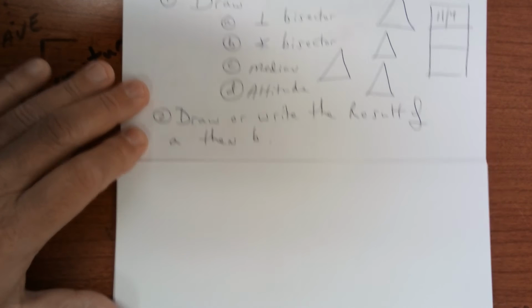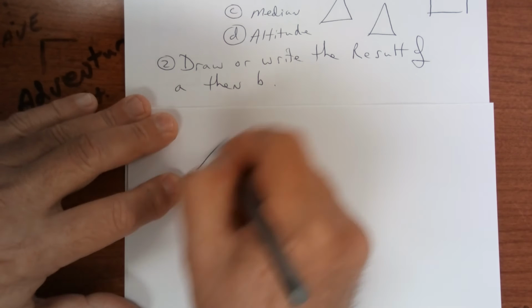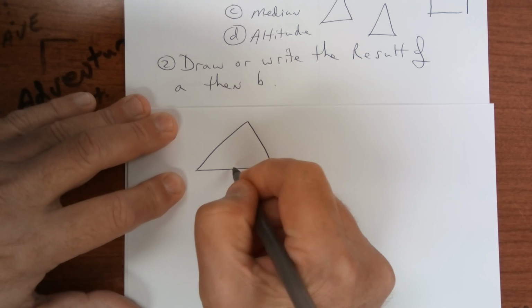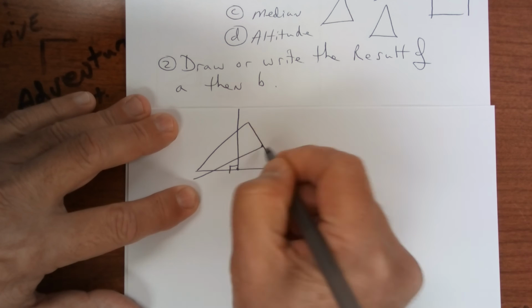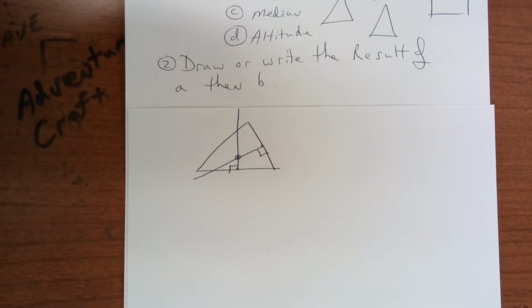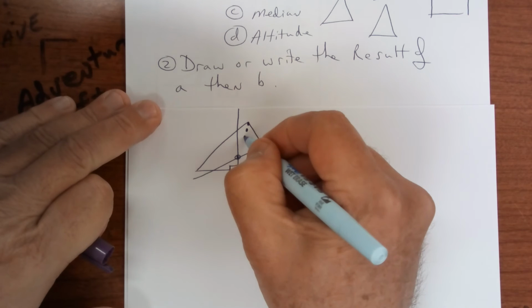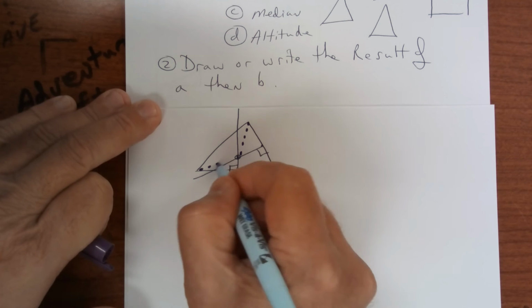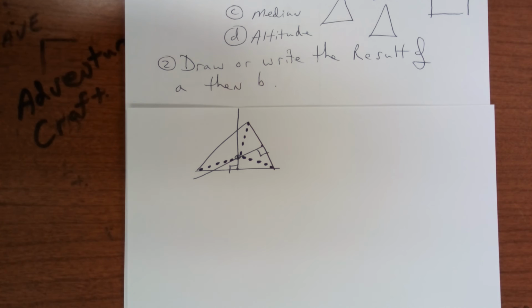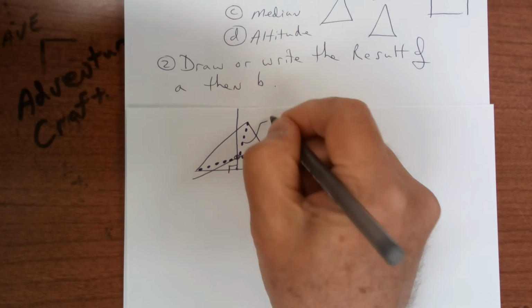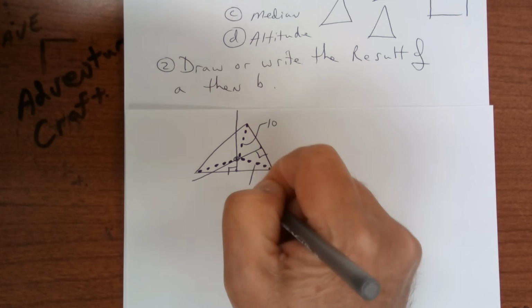Well, A is a perpendicular bisector, and wherever those meet, the distance to the endpoints are equal. So this distance here is equal to this one, is equal to this one. All three of those are the same. So if this one is 10, then this one would be 10, and that one would be 10.